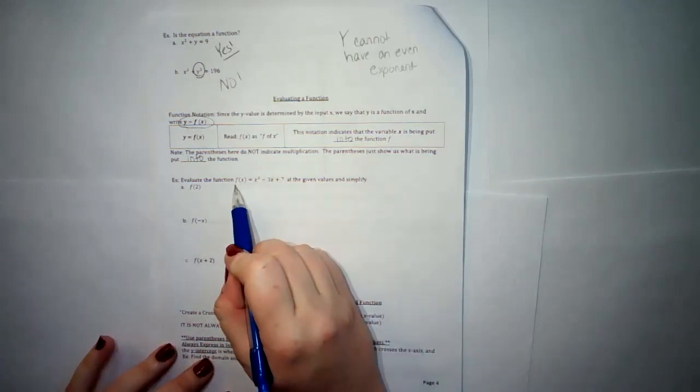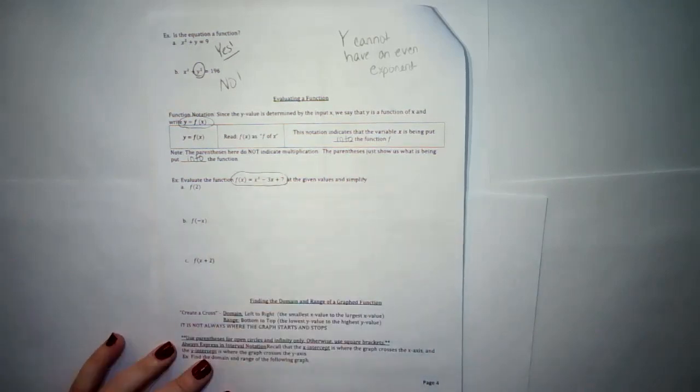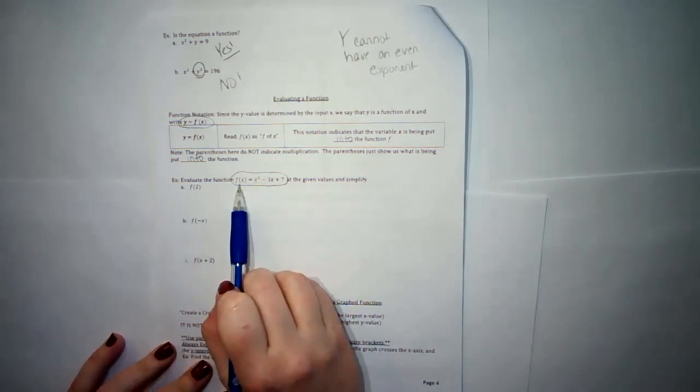Okay, all right, here we go. So let's evaluate the function. Here's our function. How do we know that's a function, by the way? Because it says f of x.